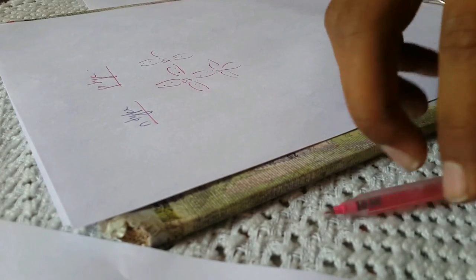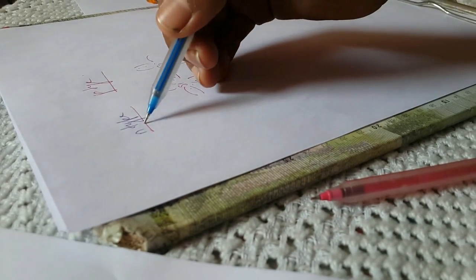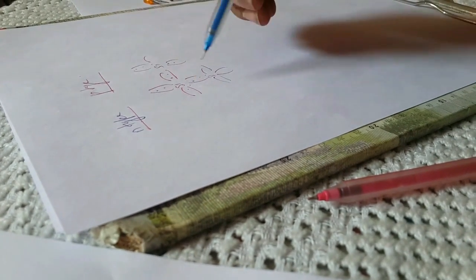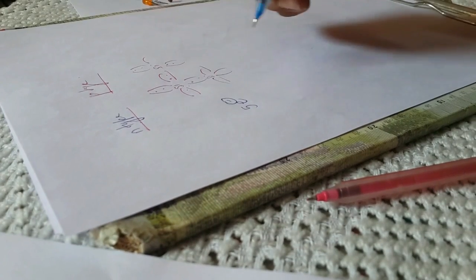But in case of N type, an impurity from the 15th group is added. They have 5 electrons in their outermost shell.